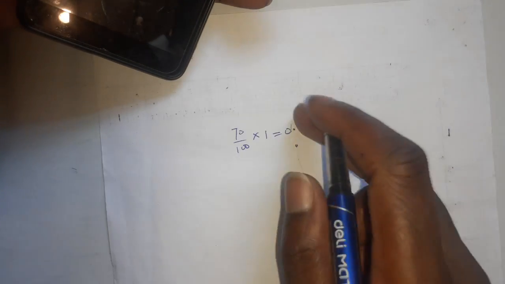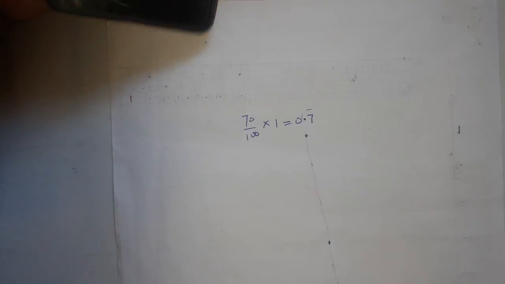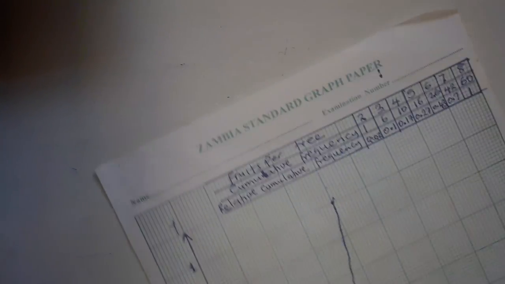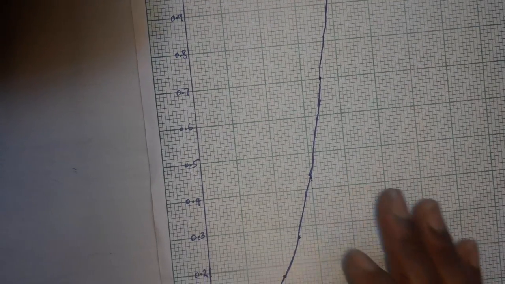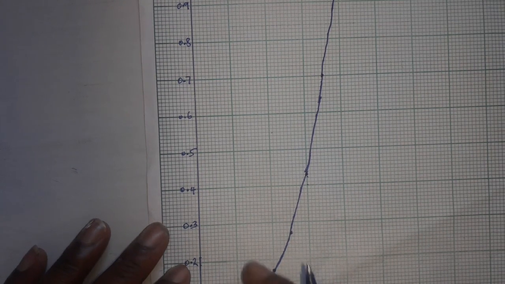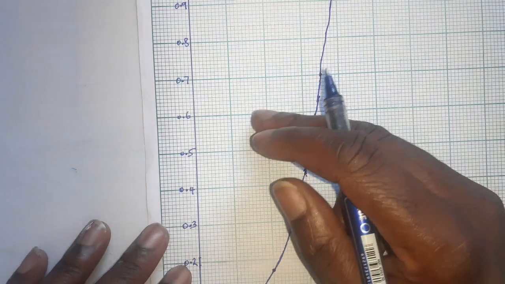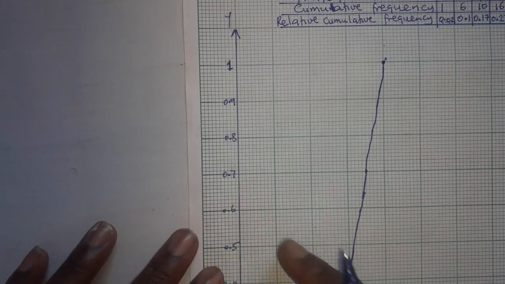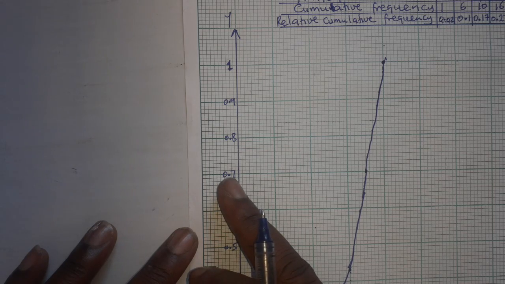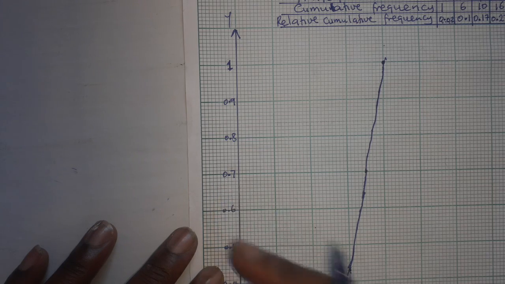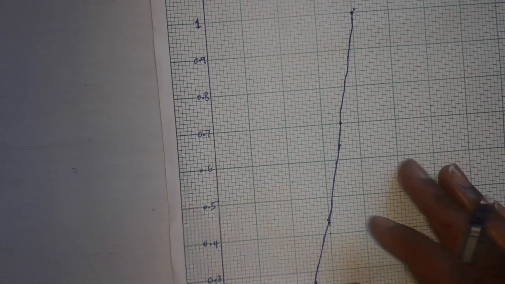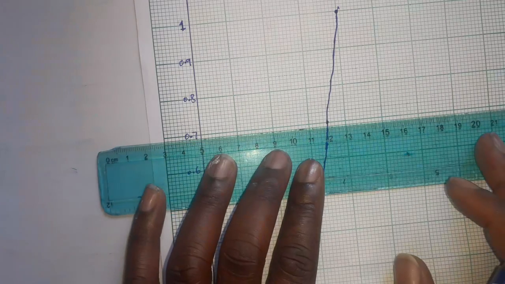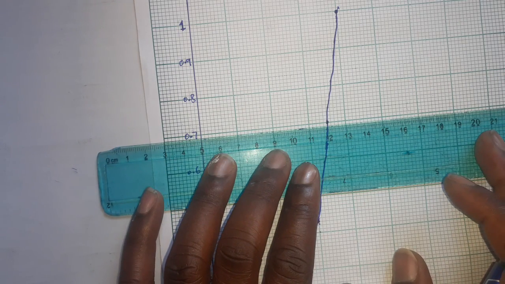So now, this is not our answer here. So we need to come to the vertical axis here. At this point, we need to go to the 0.7 which we got. Then, what are we supposed to do? We draw a dotted line up to the graph.